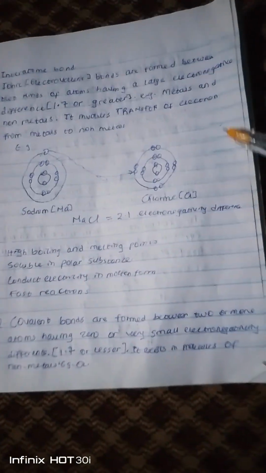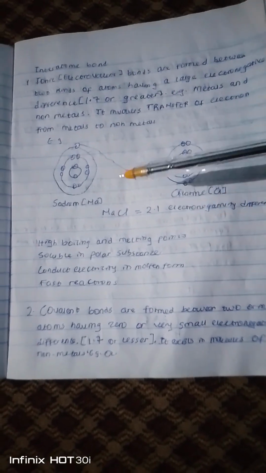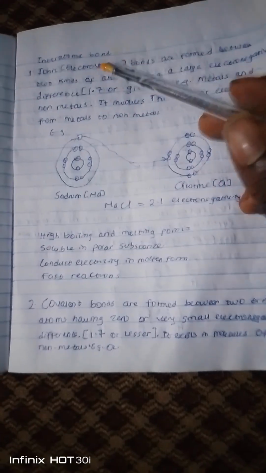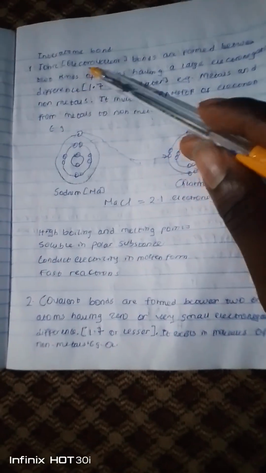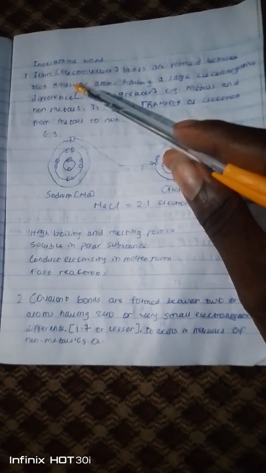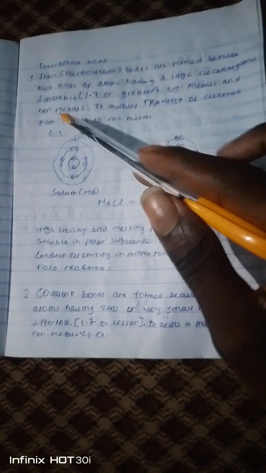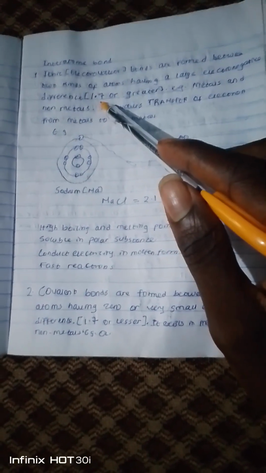So let's go straight to interatomic bond. So in interatomic bond, we have either ionic bond, covalent bond, or coordinate covalent bond. So let's start with ionic bond. Ionic bond is also called electrovalent bond. I said they are formed between two kinds of atoms having a large electronegativity difference, so 1.7 or greater.